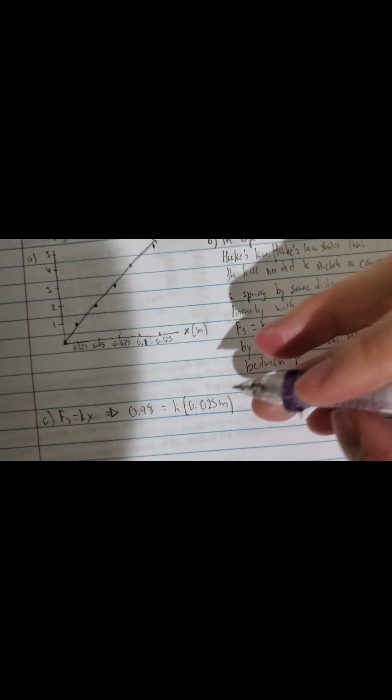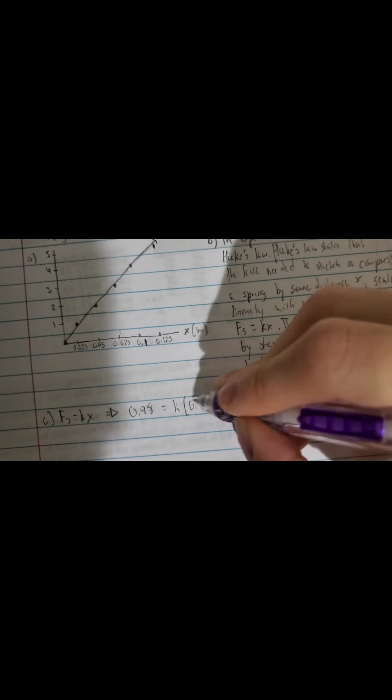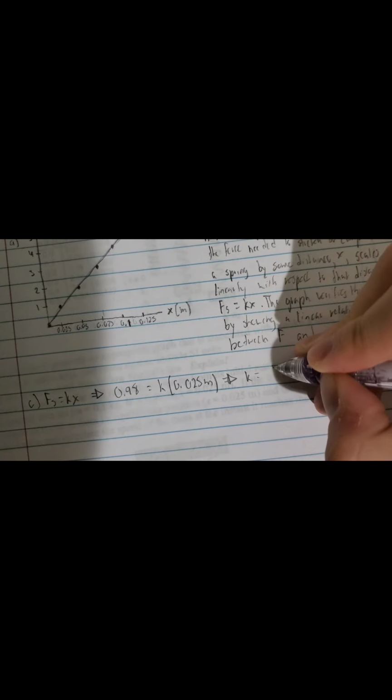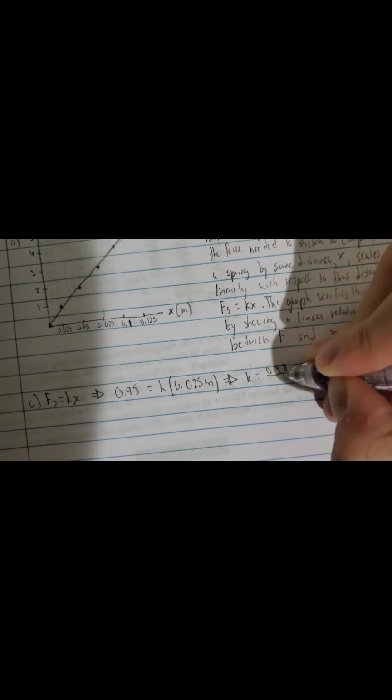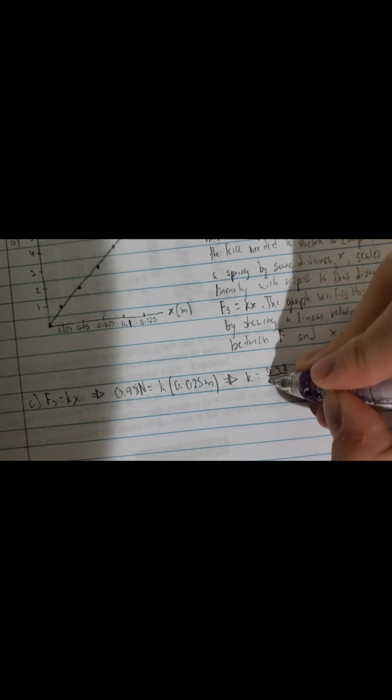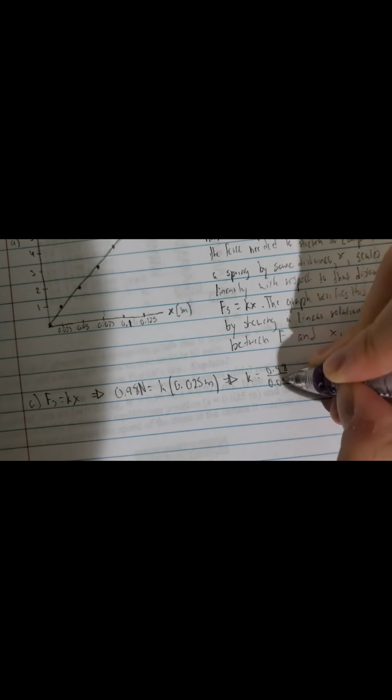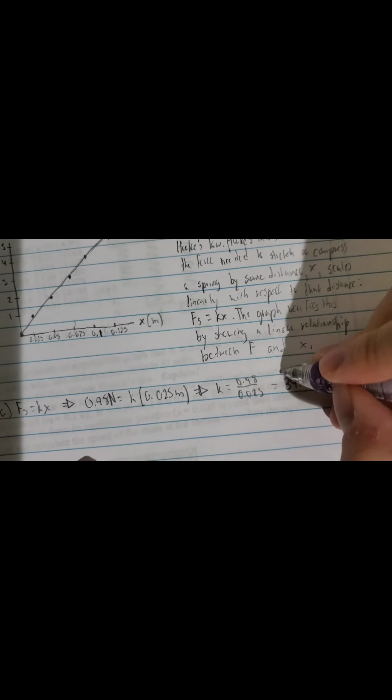So solving for k, I divide this over, so k is going to be equal to 0.98 newtons, by the way, divided by 0.025, and my spring constant turns out to be 39.2 newtons per meter. Those are my units. So that's my spring constant.